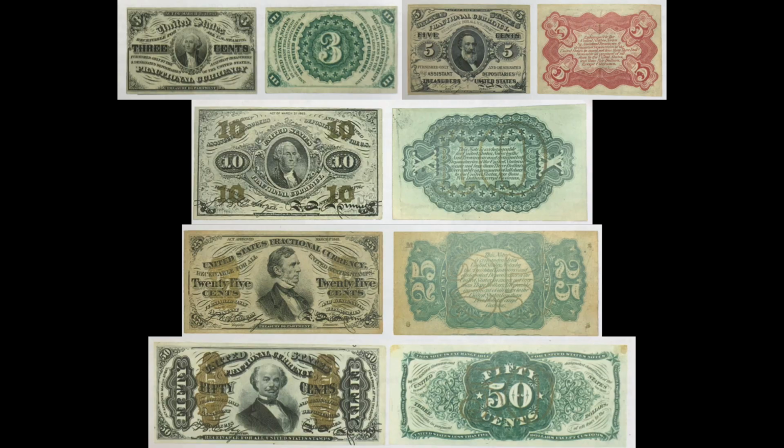From 1862 to 1863 was the first issue. 1863 to 1867, they made 5 cent, 10 cent, 25 cent, and 50 cent. The third issue from 1864 to 1869 produced one of the strangest notes in U.S. history, and that's the 3 cent note. So those years they made the 5, 10, 25, and 50 cent along with the 3 cent note.